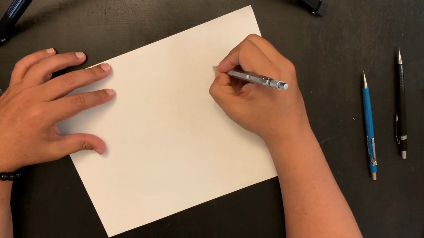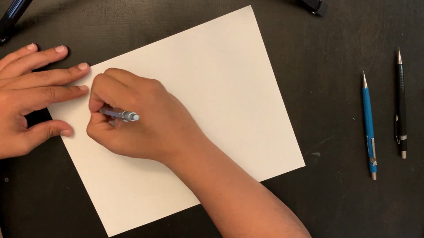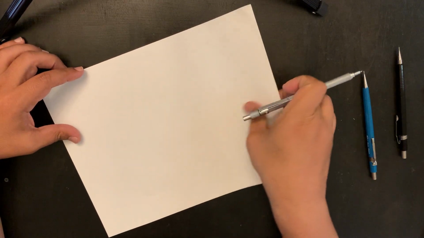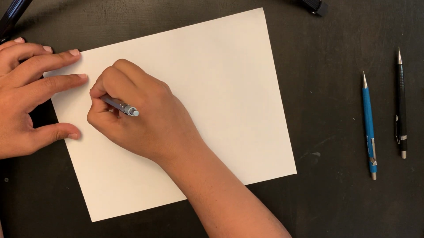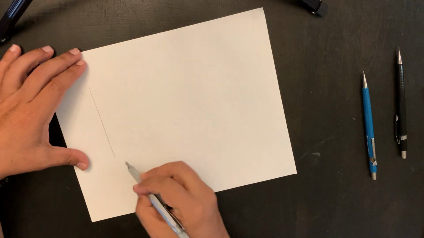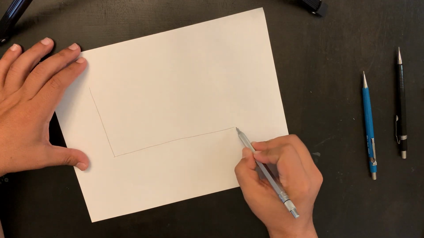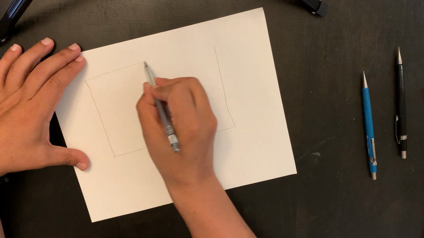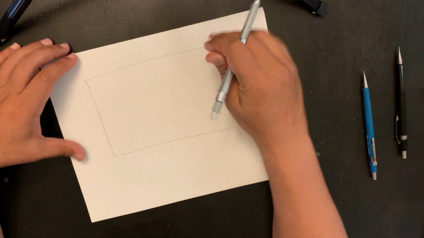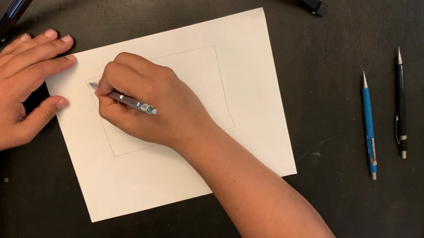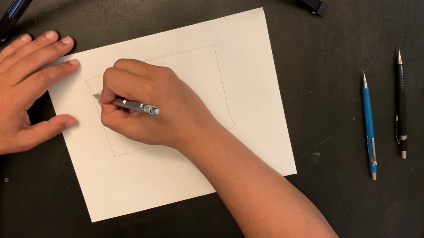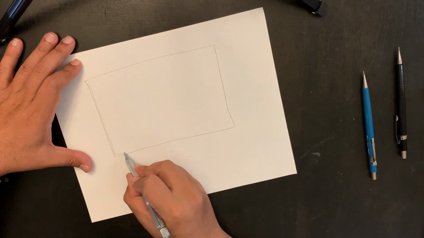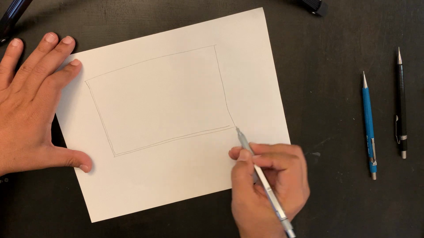And so, I know that my house is in the shape of a rectangle, pretty much. So it's just going to be really quick. You can do a second line, like this.